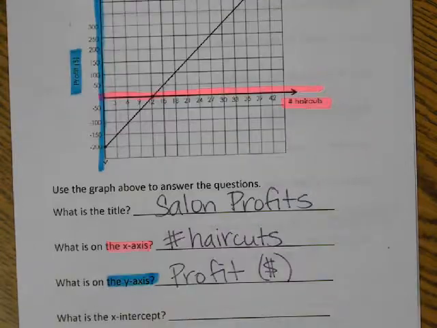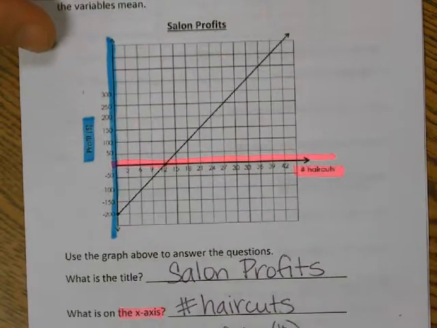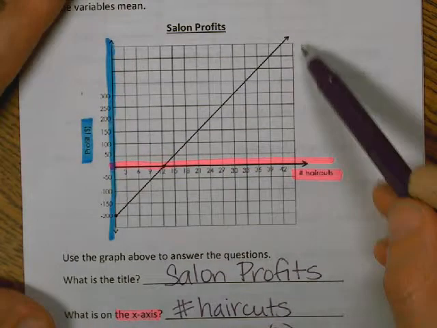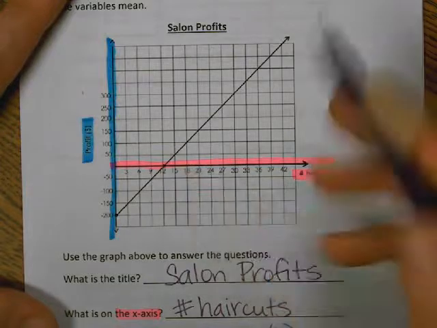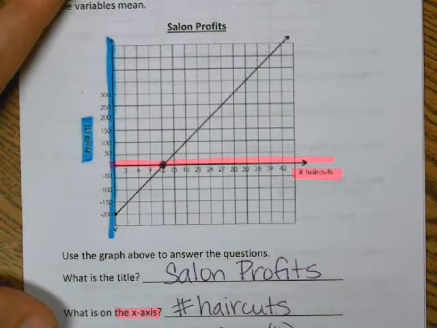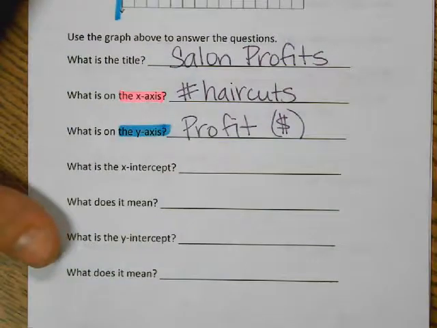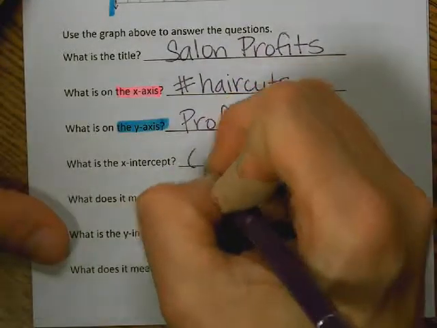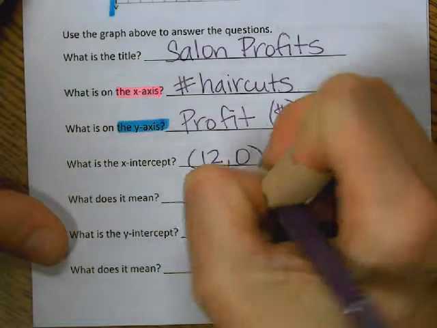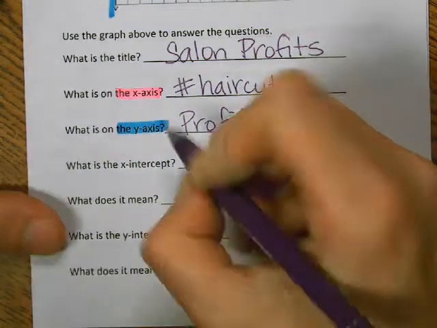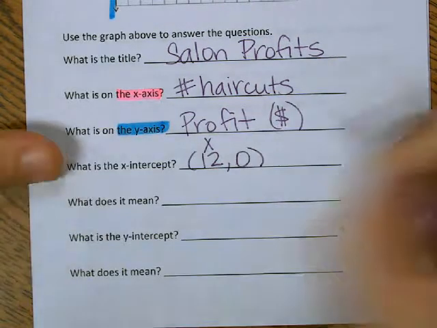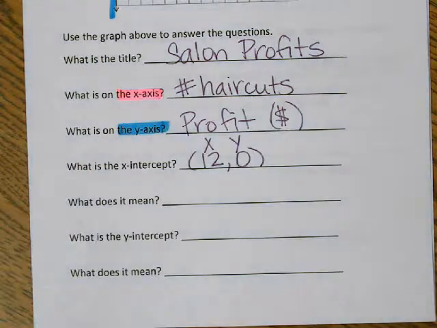The next question they ask is, what is the x-intercept? So remember, the x-intercept is where it touches the x-axis. So that's right here at 12. And so remember, we've been writing that as an ordered pair. So we would say that's (12, 0). Well, 12 stands for the x, and 0 stands for the y, right?